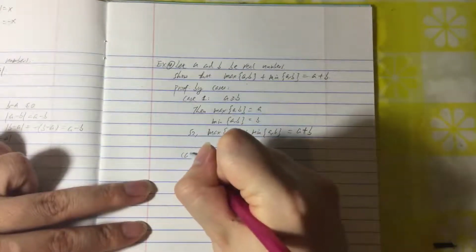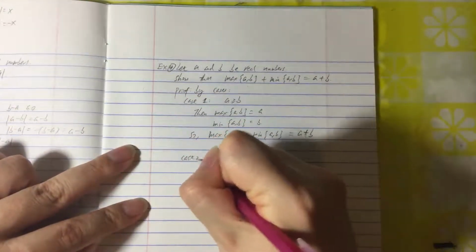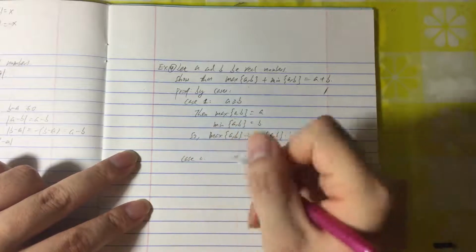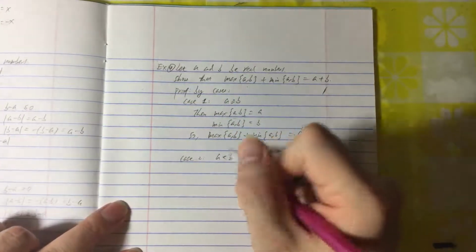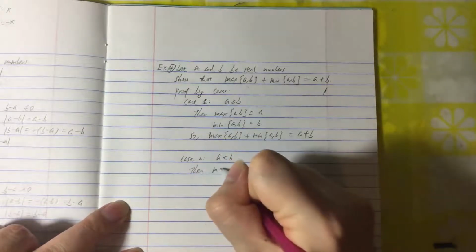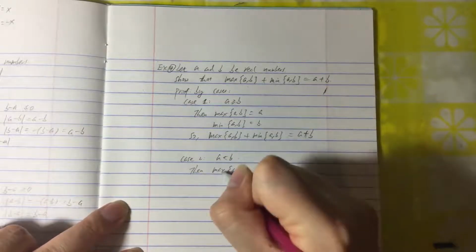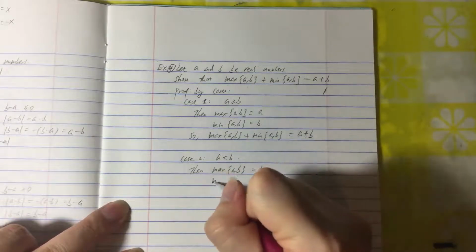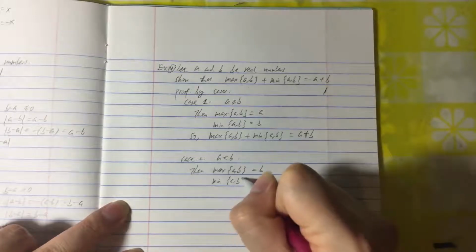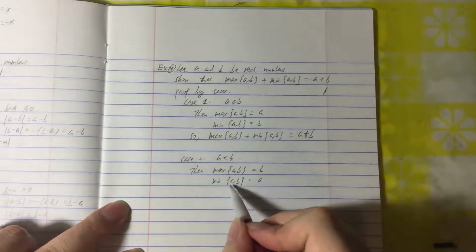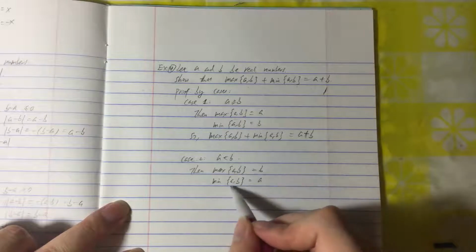Case 2: A is less than B. If A is less than B, then A is smaller and B is larger. Then for the maximum of A, B, since B is larger, I take B. For the minimum of A, B, since A is smaller, I take A.